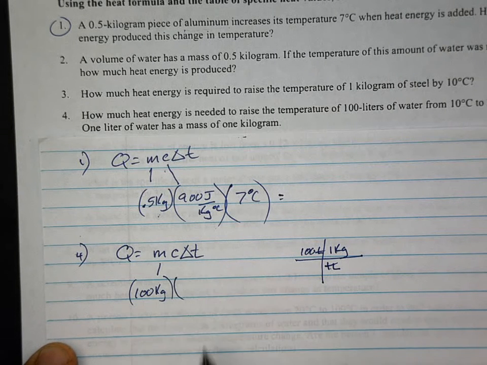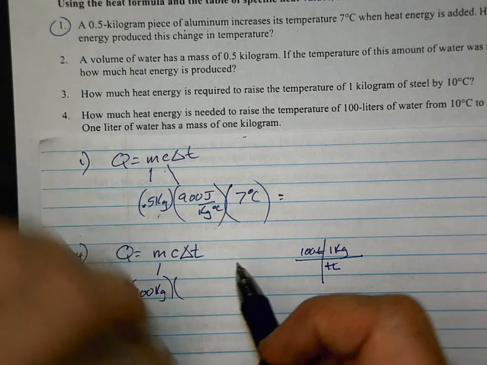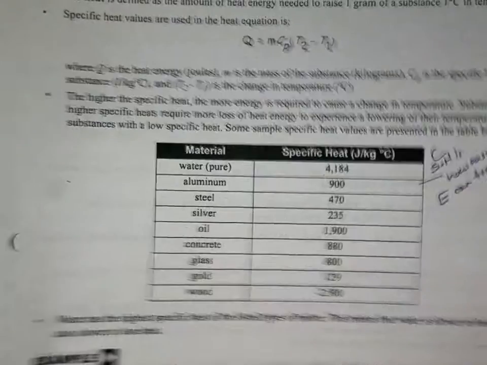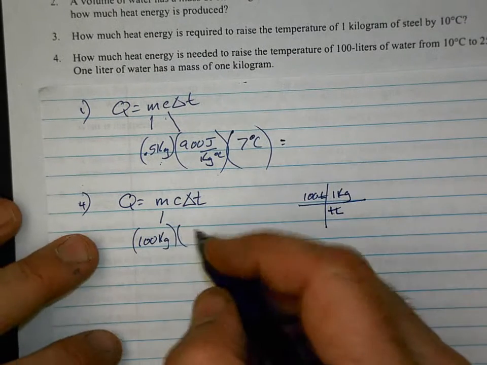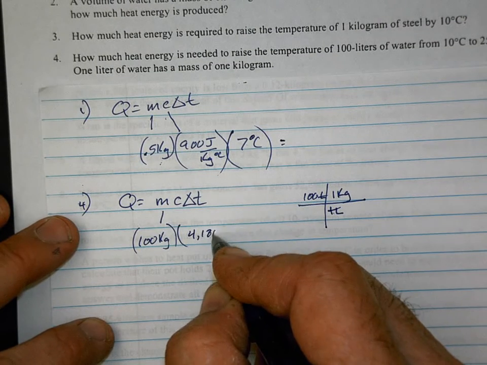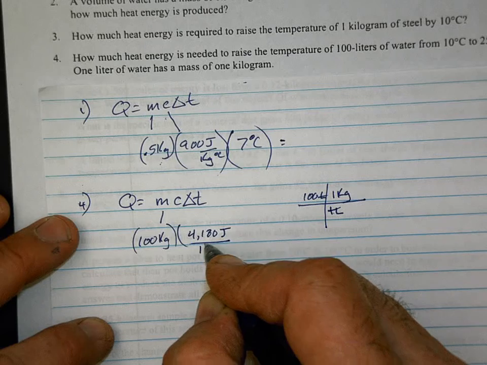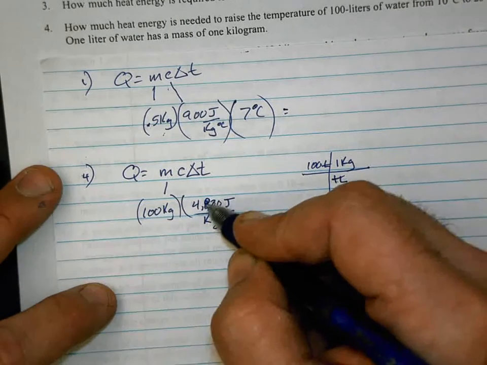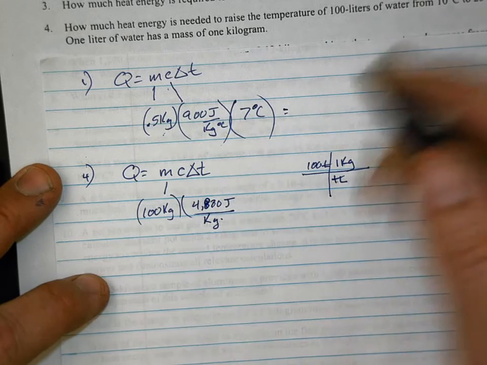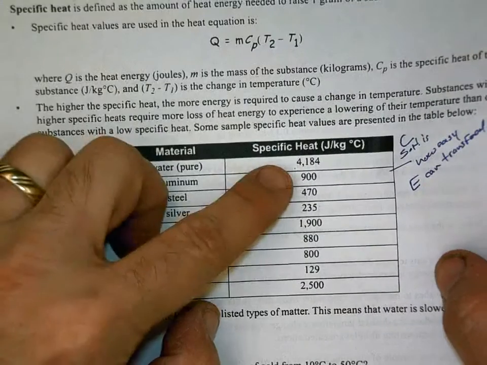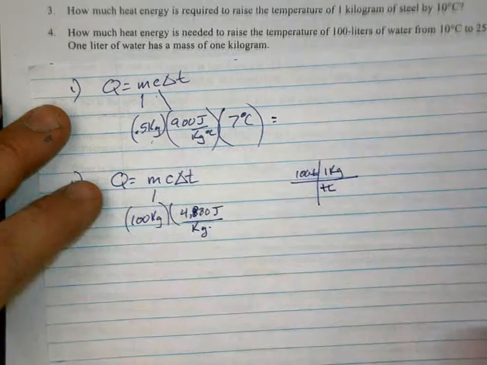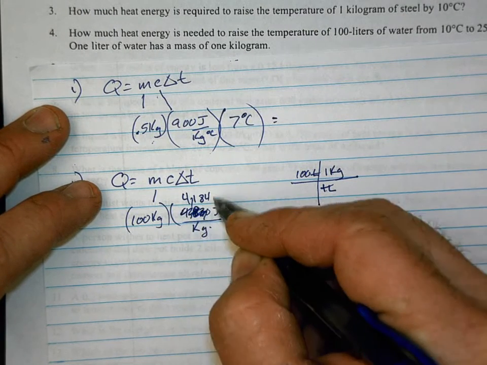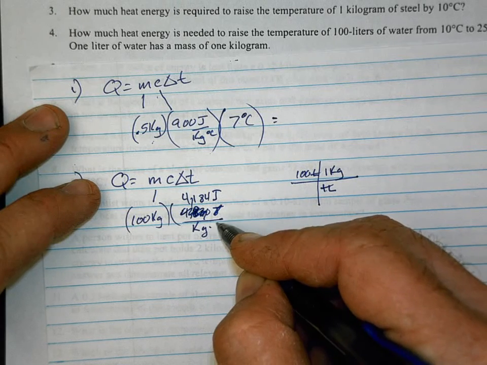Then we need to find the specific heat for water. And ladies and gentlemen, what is the specific heat for water when you turn over your paper? 4,180. Okay, now, 4,180 joules. Now we got to be careful per kilogram. Oh, it's 184. Sorry, 4,184. My mistake. Yeah, 4,184. That's right. Joules, and that's per kilogram degrees Celsius.